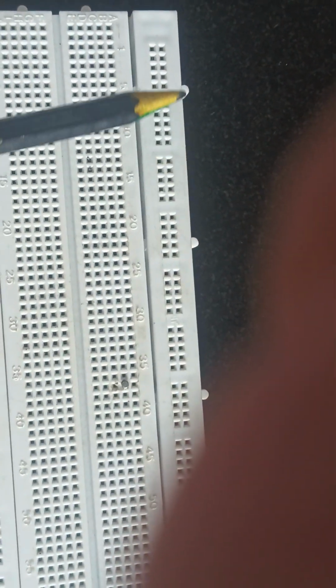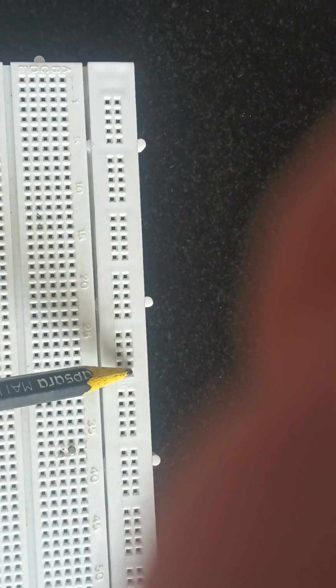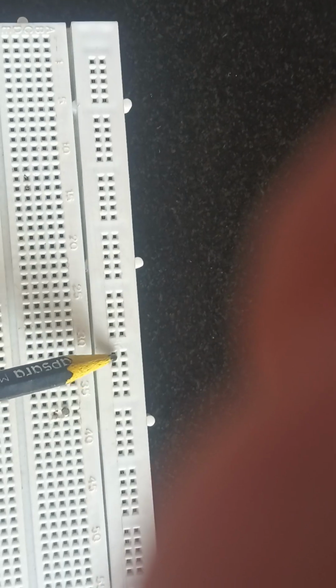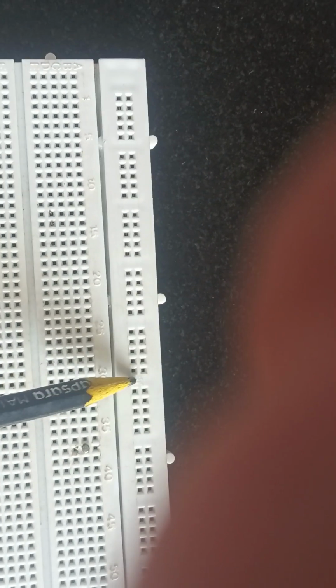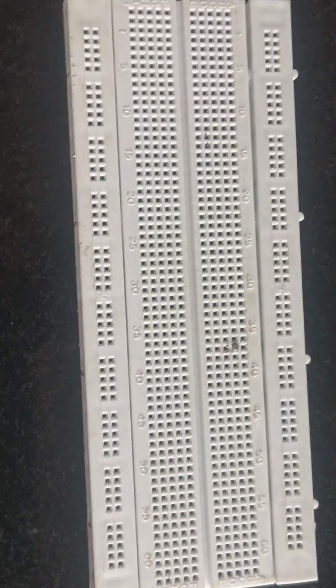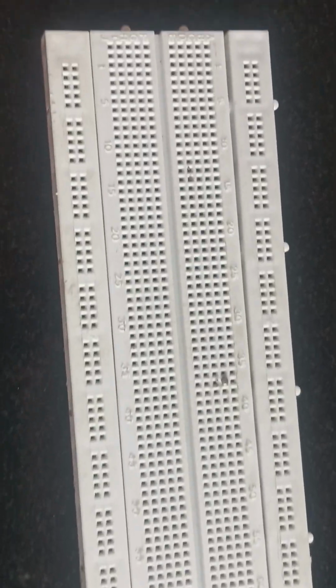Same way, the 5 rows at the bottom and 5 rows at the top are connected. So these are separate connections. Another 5 rows are connected, the next 5 rows are connected, and same way at the bottom. Now we are going to give the connections.